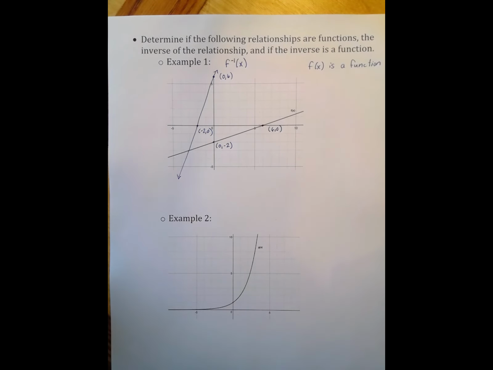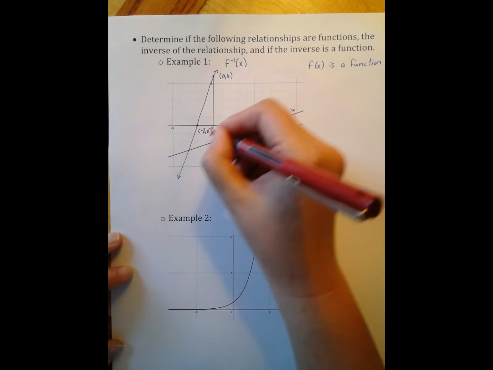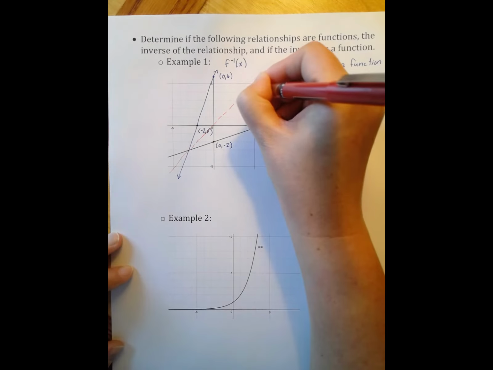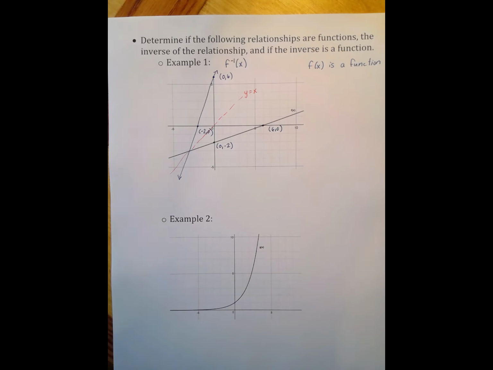Now, for those of you who are seeing some nice patterns here, you'll notice that there's a line of symmetry between f of x and f inverse of x. And just a little preview for Math 3, that line of symmetry is y equals x.